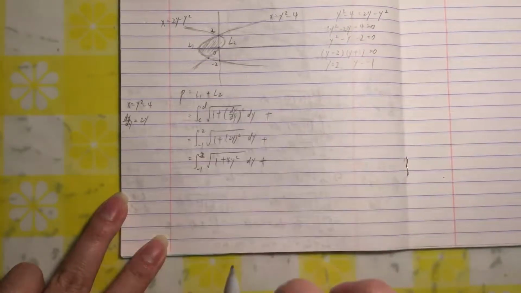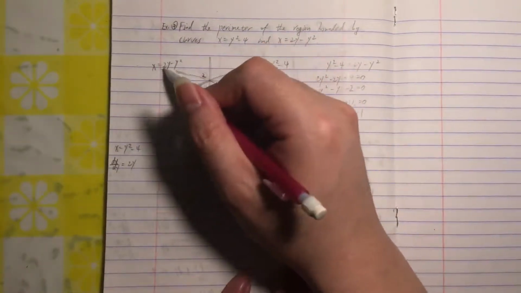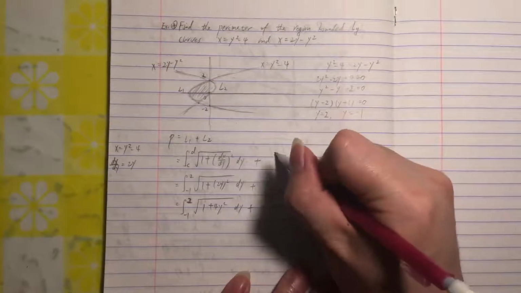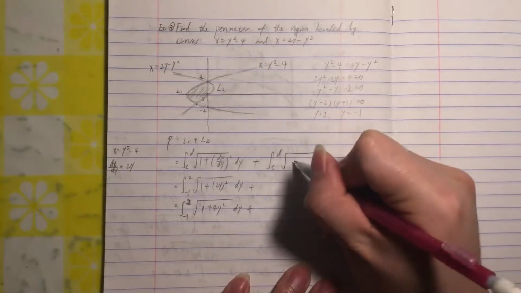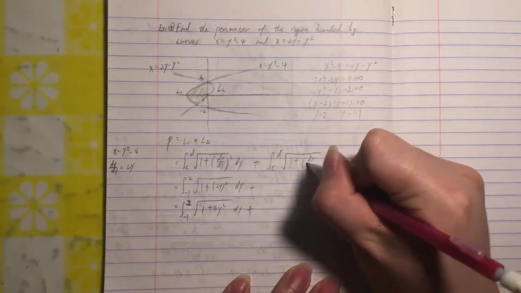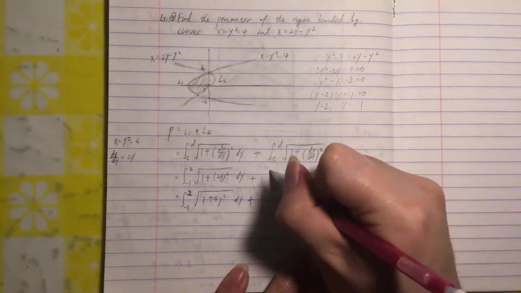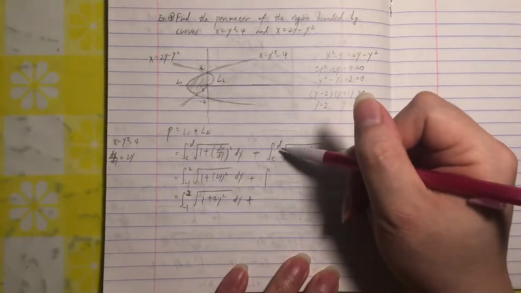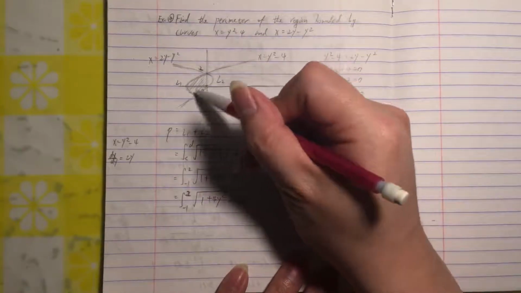Next, let's find L2. L2 is the arc length of this function, x equal to 2y minus y squared. Since we have x in terms of y, use the formula: the integral from c to d of the square root of 1 plus dx over dy squared times dy. Here, what's c and d? For L2, that's the lower bound, that's the upper bound.